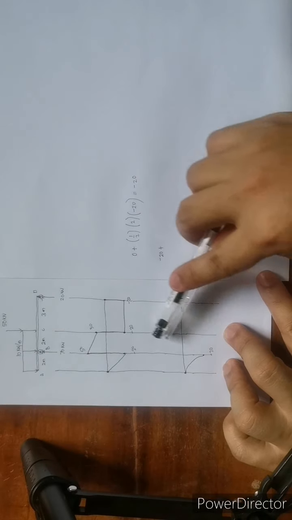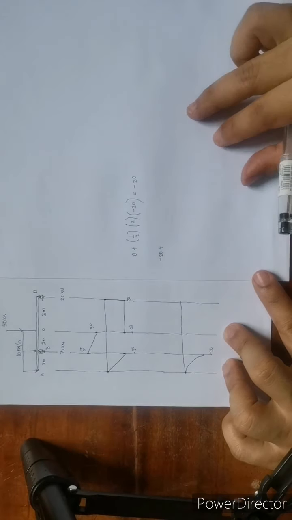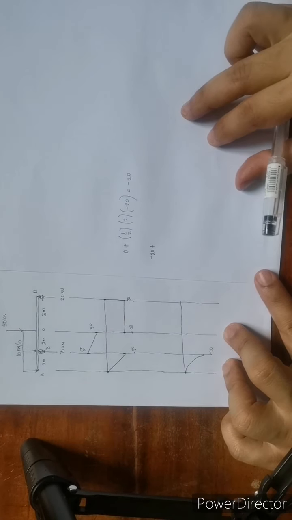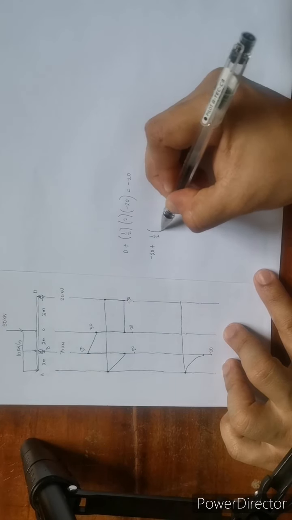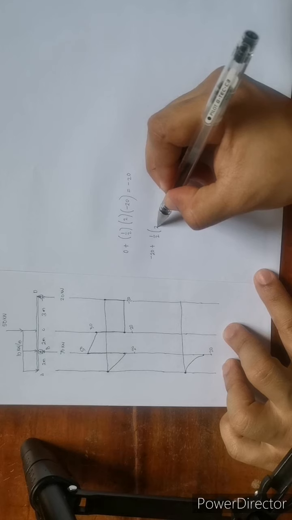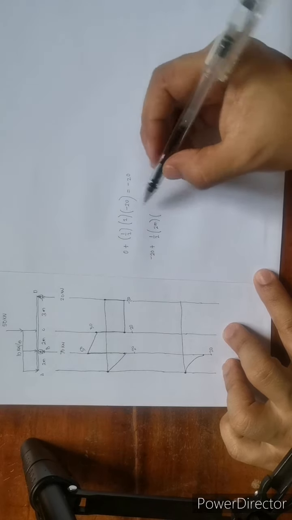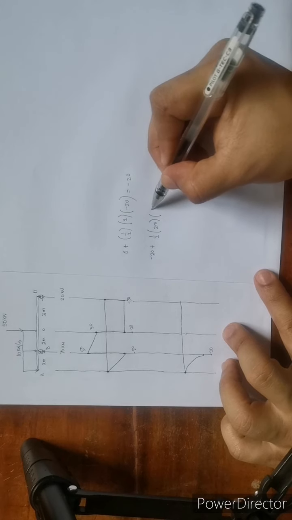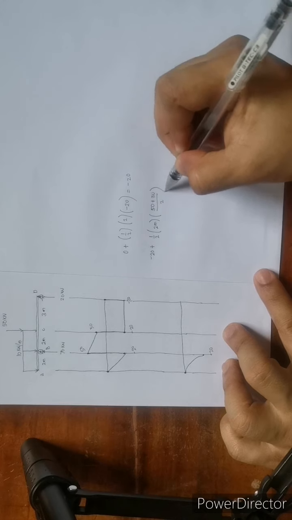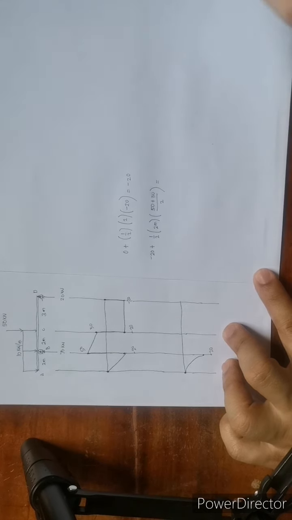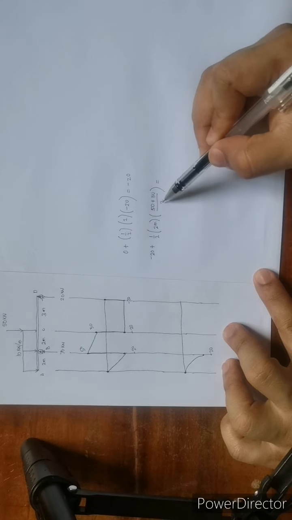Plus, pupunta tayo ngayon kay area ng span BC. Anong area natin dyan? Area ng trapezoid. Anong area ng trapezoid? 1/2 base. Ano yung base? 2 meters multiplied by the mean height. Ano yung mean height? Ibig sabihin, average height. So, ano yung average ng dalawa? 50 plus 30 divided by 2. And that will be equivalent to, so, ito cancelled na. 50 plus 30, 80, 40.